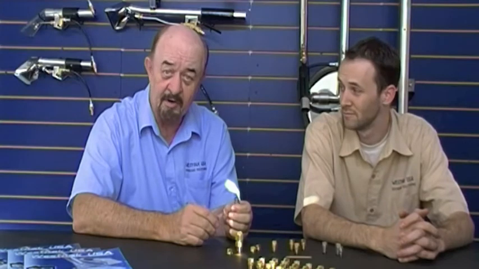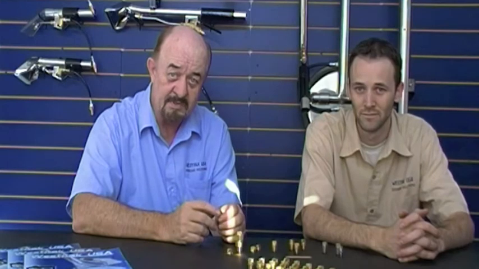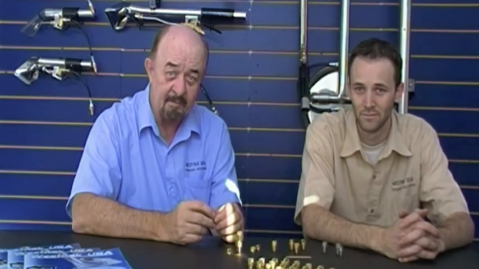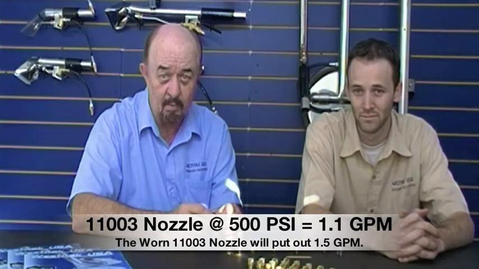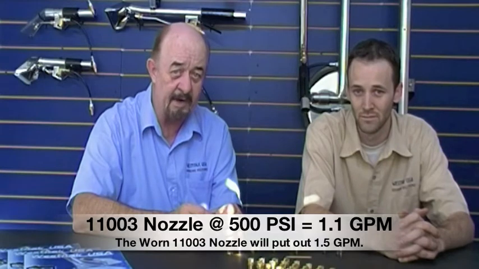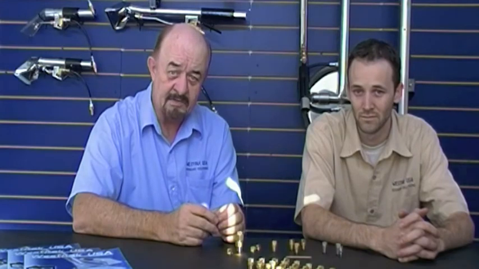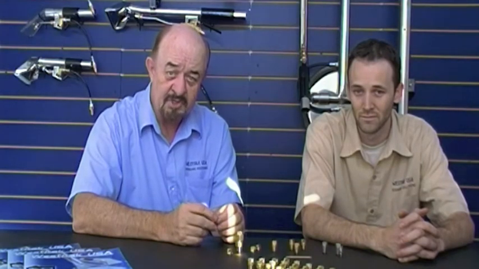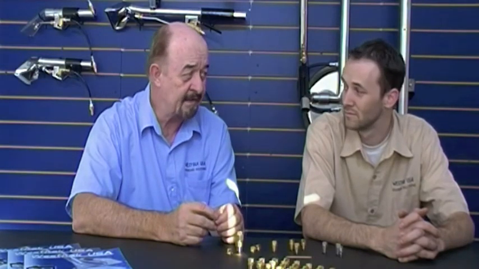Stainless steel nozzles last longer than brass, sometimes twice as long, or up to 2,000 hours. Compare a new nozzle with some of your old ones, and you'll notice that the old ones have a bigger hole or opening and may also be deformed. Worn nozzles can put out as much as 33% more water. So instead of 1.1 gallons per minute, you'll be putting out about 1.5 gallons per minute with a single nozzle. And when your nozzles are worn, your machine may have less pressure than it used to have. Replacing nozzles will help you gain back that lost pressure.